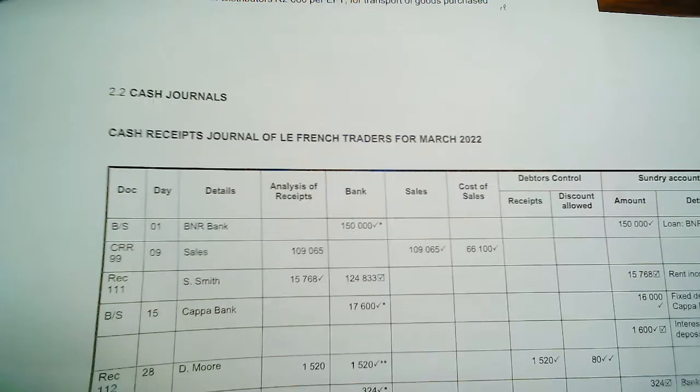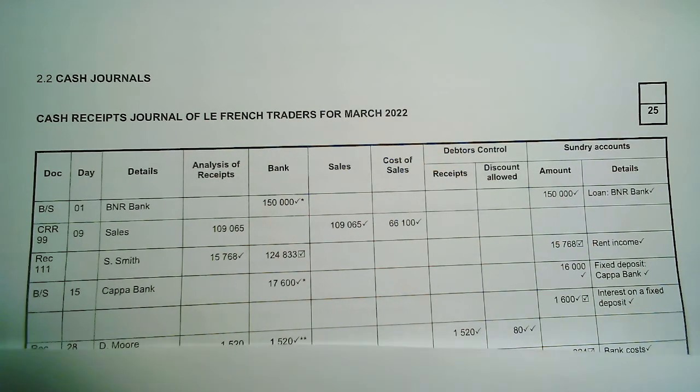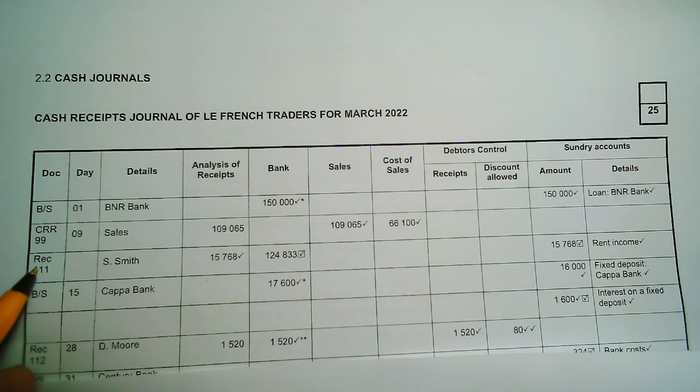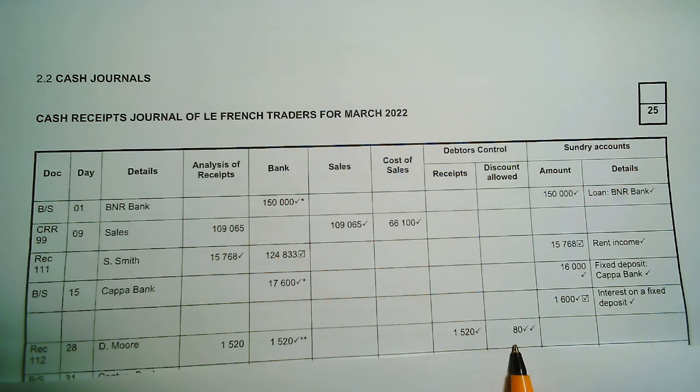Okay, so I'm going to show you Mr. Moore's account, and the requisition 112. Why is it 112? The previous requisition was 111, so this one must be 112. On the 28th, 1520, you received 1520 in the bank. That's physically what you received. That will be the debtor paying us back. That's the receipts that we actually received, and there's the 80. So these two, for debtors, will actually amount to 1,600 if we add them together.